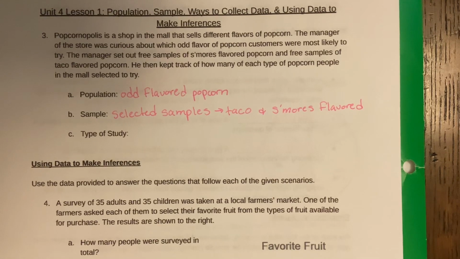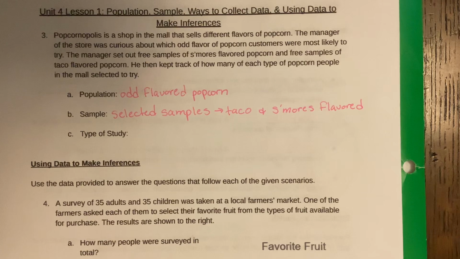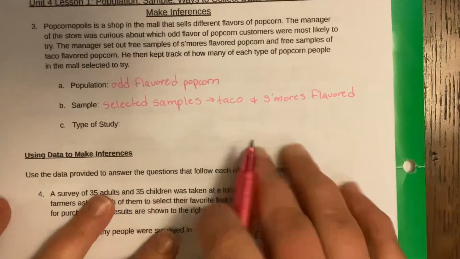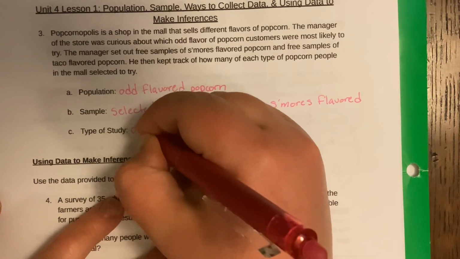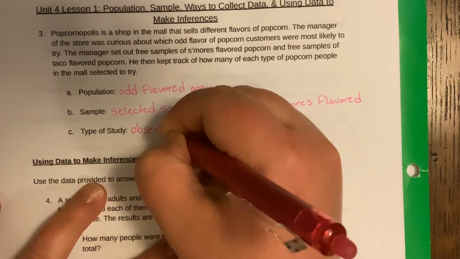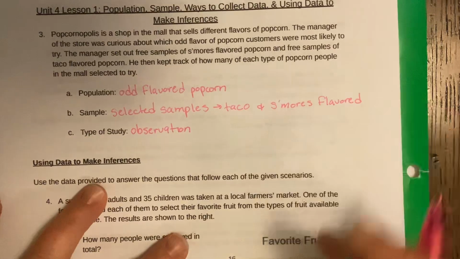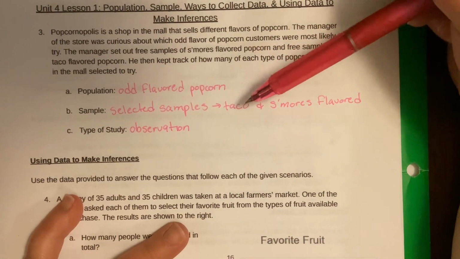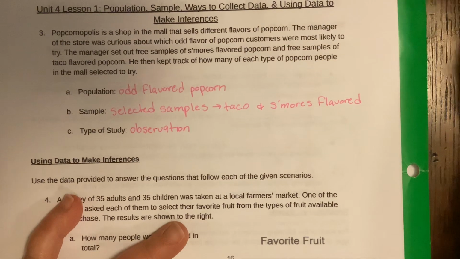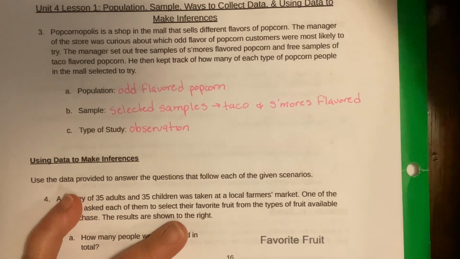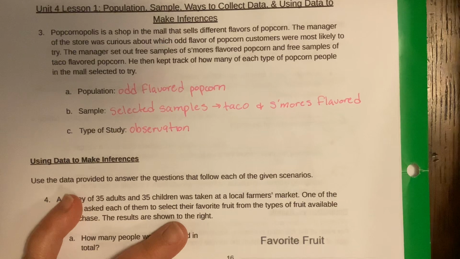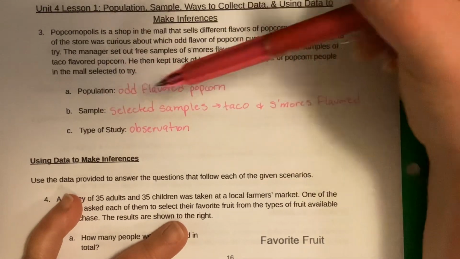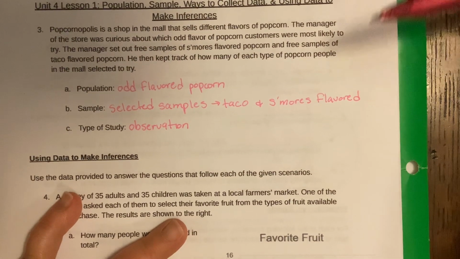Okay, now for this one here, the manager, all they did was observe which of the popcorn was taken for the free samples. So that means this is an observation. Now, there's another way that you could look at this too. Instead of thinking of the sample and the population being popcorn, which is a little bit weird, I think it might be easier to think about the customers themselves. Okay, so the sample is going to be customers who took the free samples.